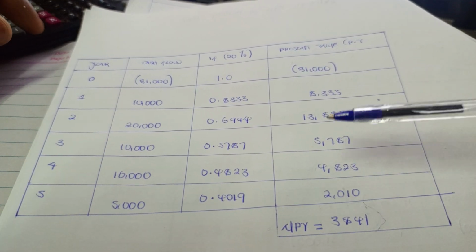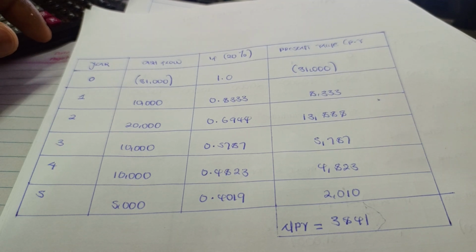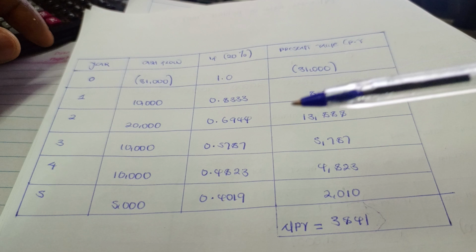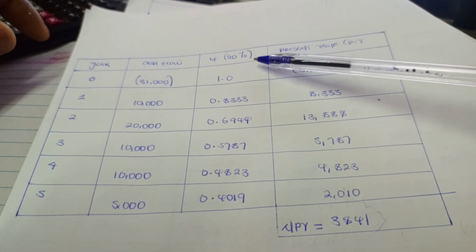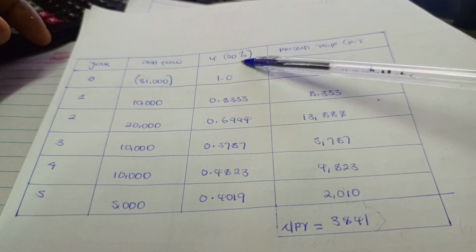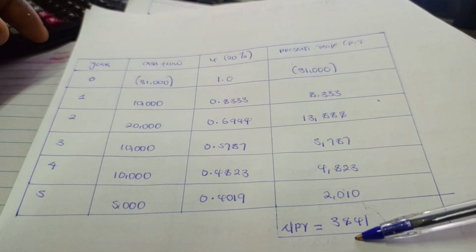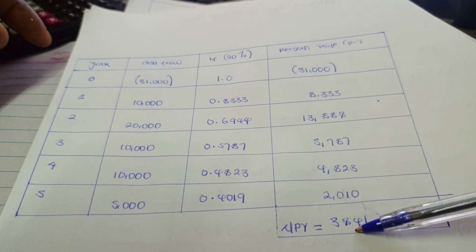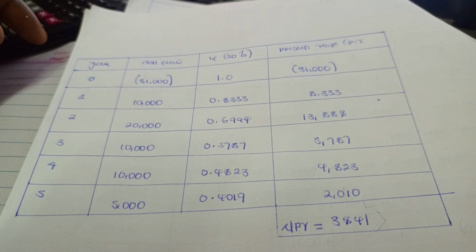So let us again use another. That's why I have said when we are calculating the internal rate of return, always try by all means to increase the discount factor with a higher margin when your net present value is positive, and always try by all means to reduce the discount factor by a higher margin when your net present value is negative, so that you increase it. So let us try maybe 25, 24, or 27 in calculating the internal rate of return.